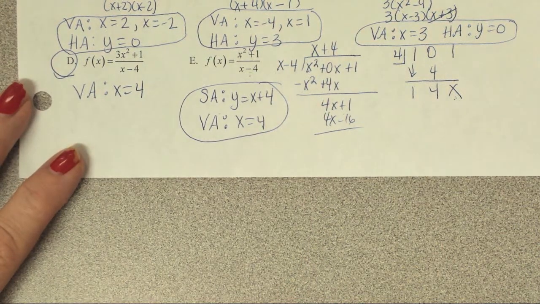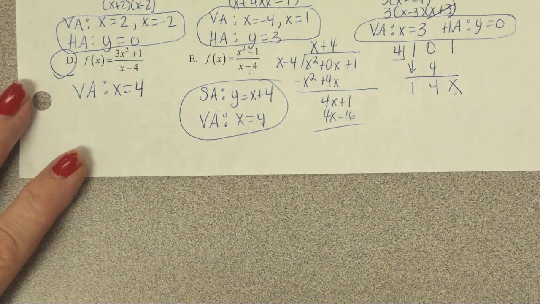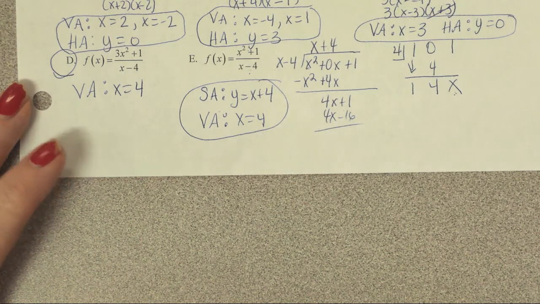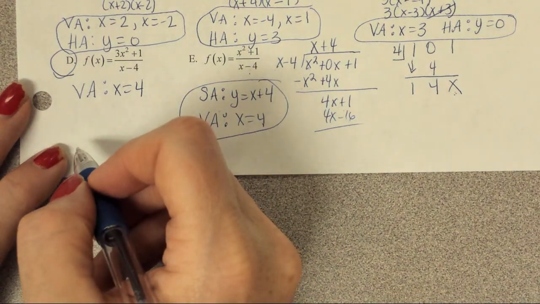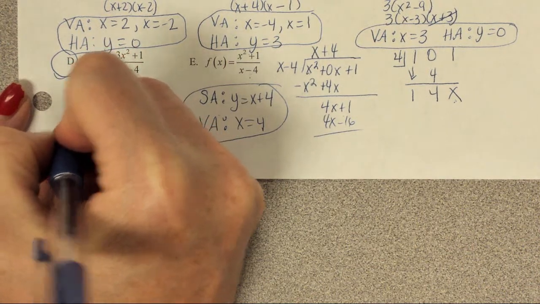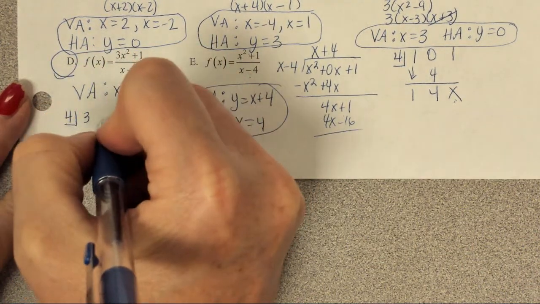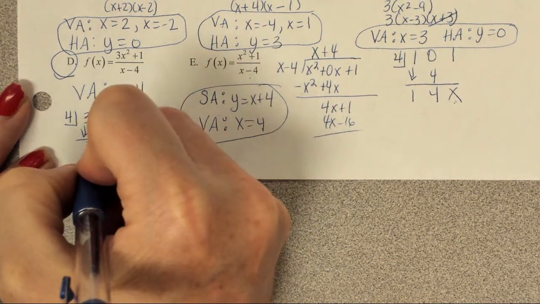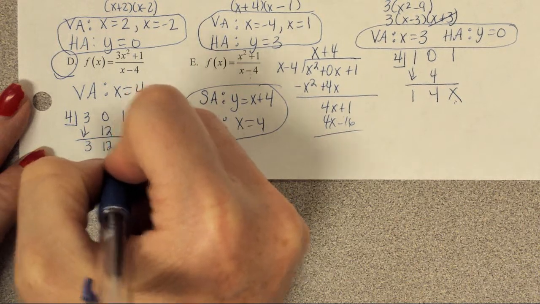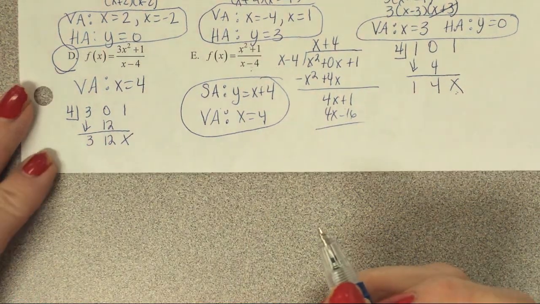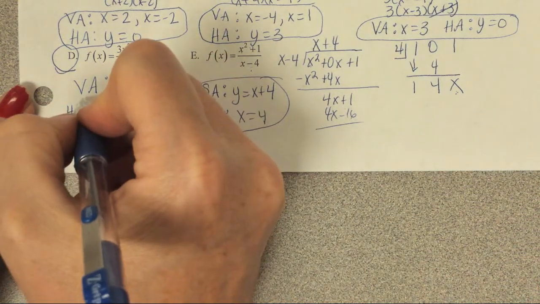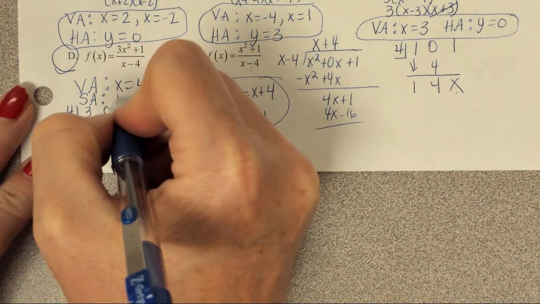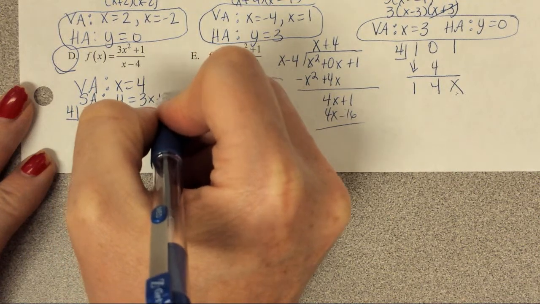And what about horizontal or slant? Which one do we have? Slant is right. How do I find that? Do you want to use synthetic or long? Okay, so I'm going to do 4. I'm going to use my coefficients of x squared, my coefficient of x, and my constant. I'm going to bring this down, multiply and add. That's a remainder, so I'm going to stop. And so the slant asymptote is going to be y equals 3x plus 12.